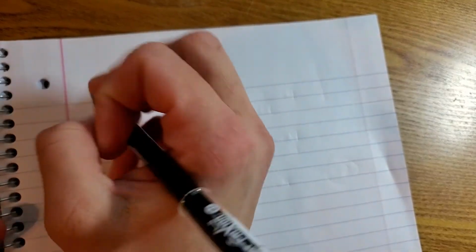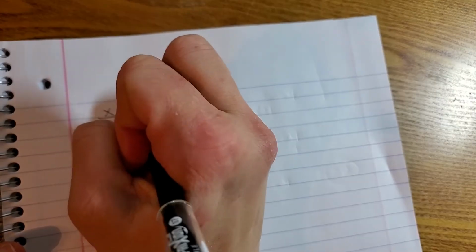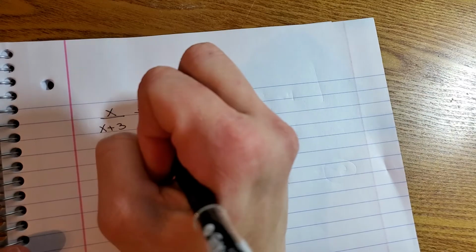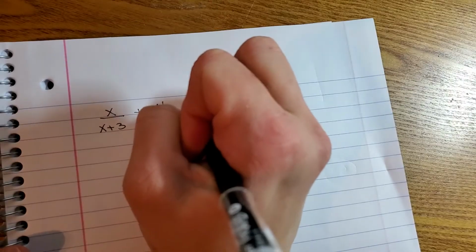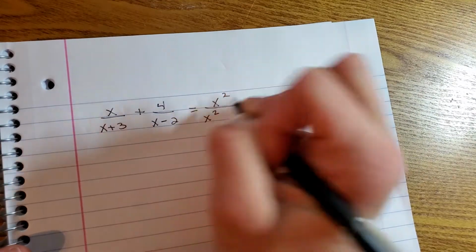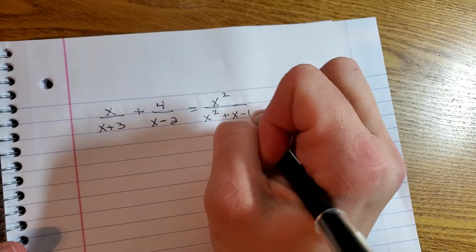All right, our very last type of problem is an equation where we have to solve for x. So this one is kind of a long one, but just stay with me and then we'll be all done. So let's say I have x over x plus 3 plus 4 over x minus 2 equals x squared over x squared plus x minus 6.